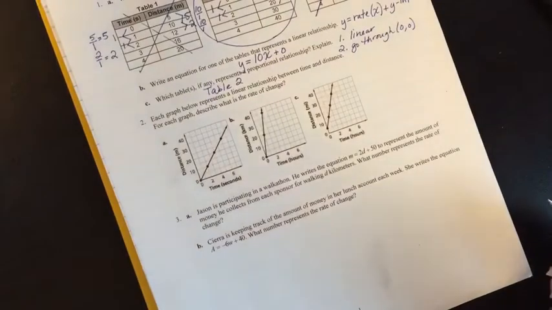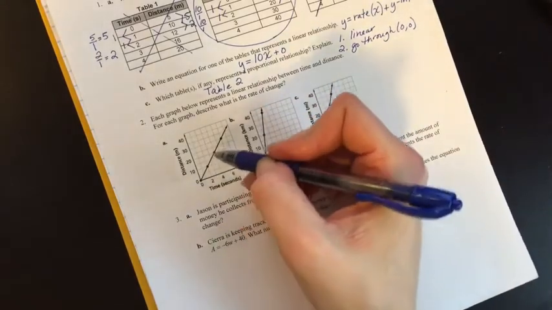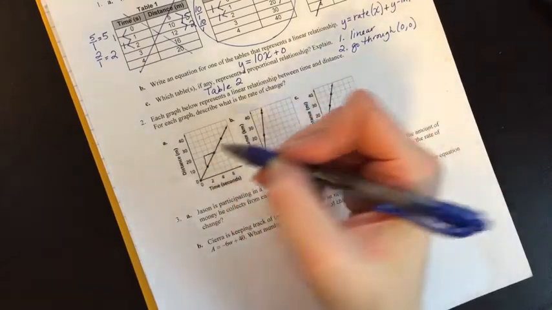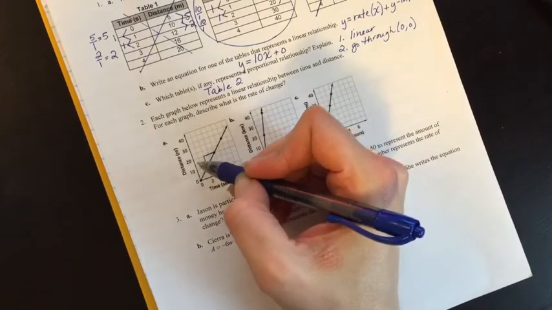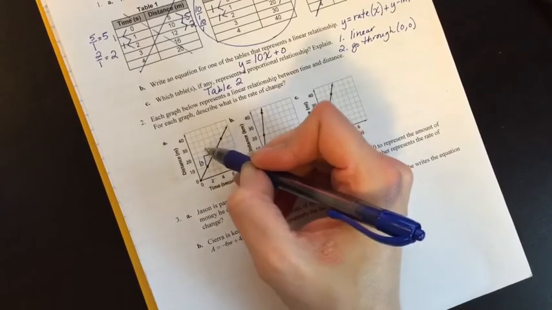We identify the rate of change in a graph the same way we identify the rate of change in a table. We need to look at the change in y over the change in x. In this first graph, we want to go from one point to the next. Y changes by 10, while the x value changes by 2.